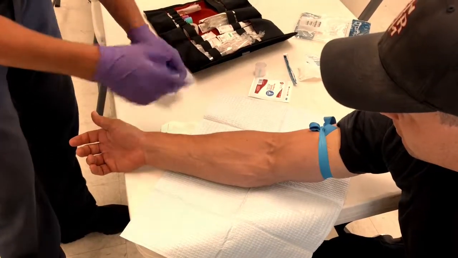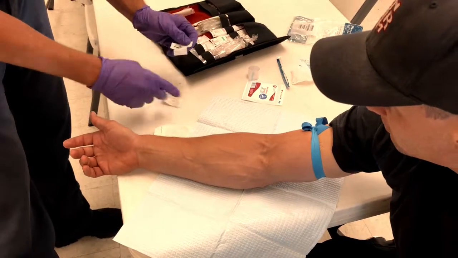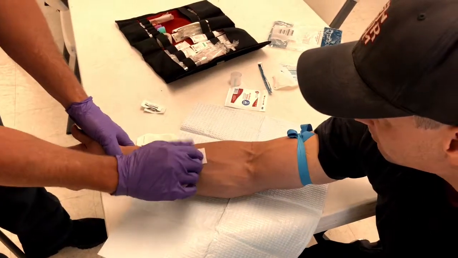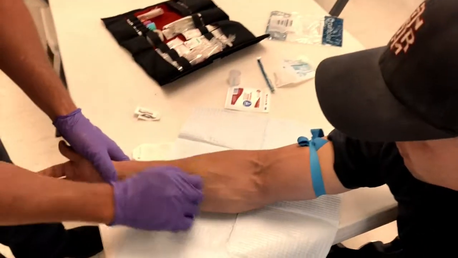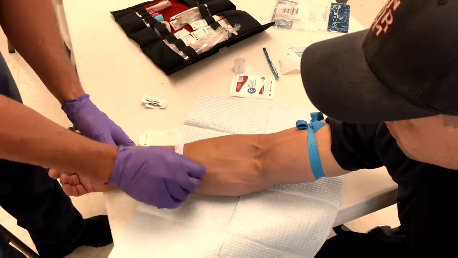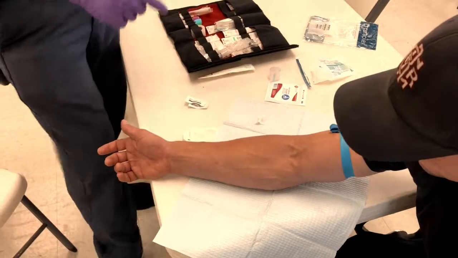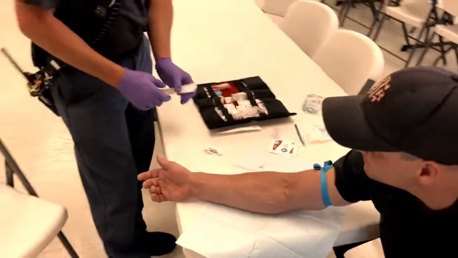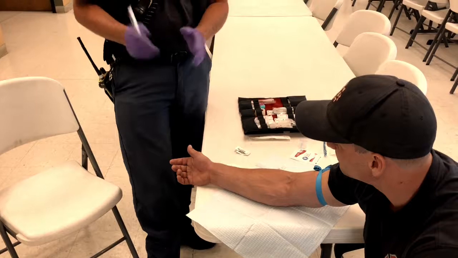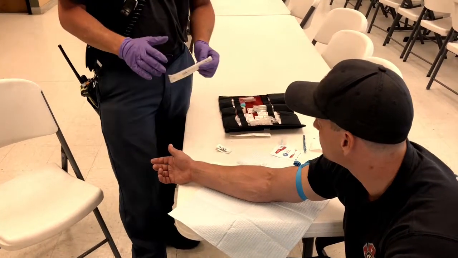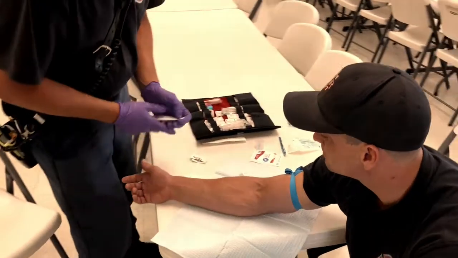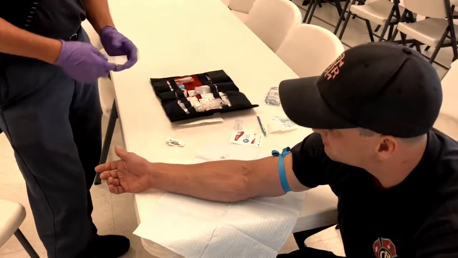Okay. Identified the site. We want to make the site clean. So, aseptic technique. Nice small circles and come out. So if we are planning on doing a blood draw on our patient at this time, we would set this up as well. For demonstration purposes, we're not going to do the blood draw on Adam. So again, still aseptic. We haven't contaminated it at all.